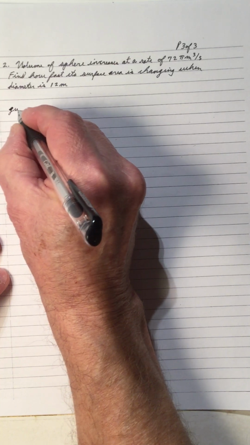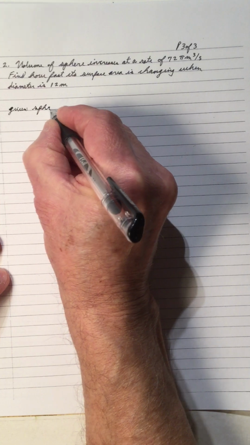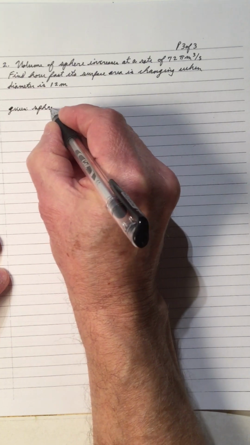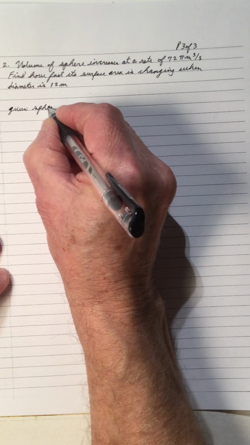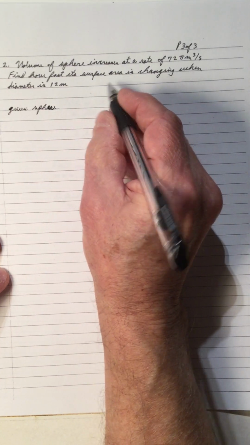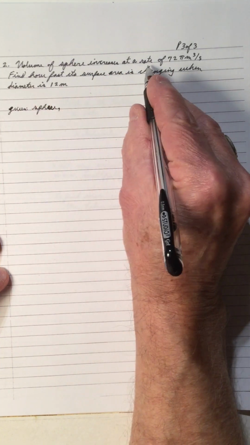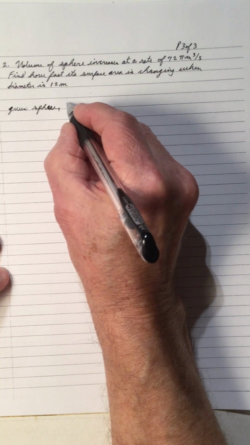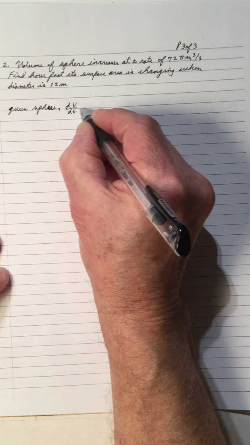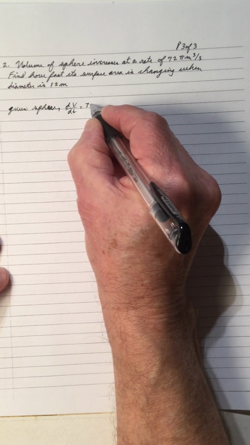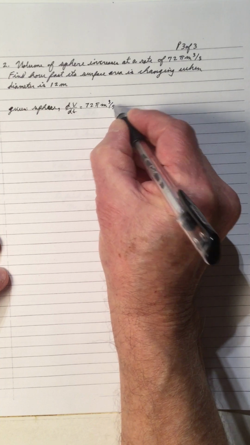Let's again write down what we're given. We're given a sphere, if I can spell it. Okay, sphere. And the volume is increasing. So that's dV/dt is 72 pi cubic meters a second.